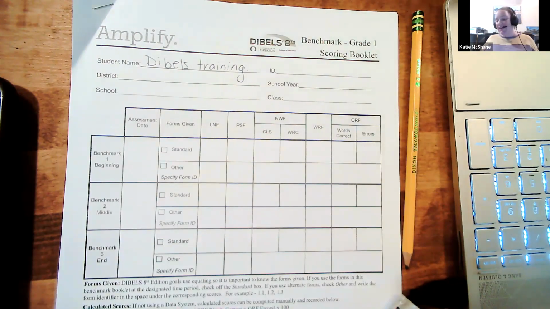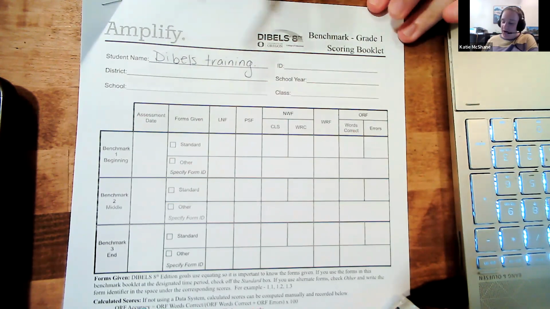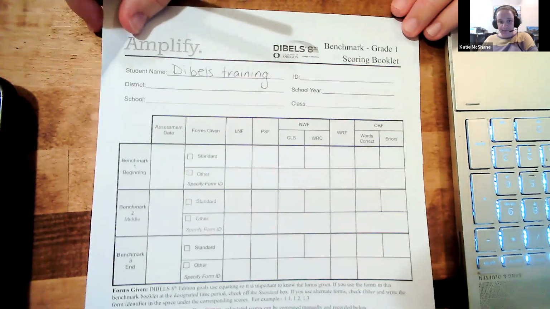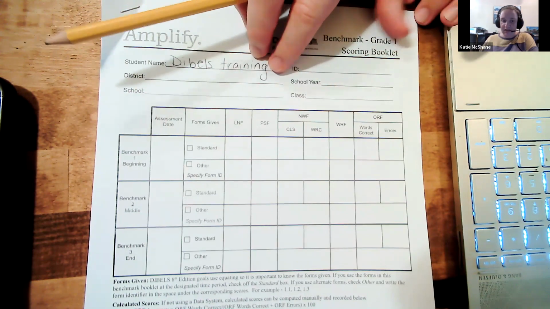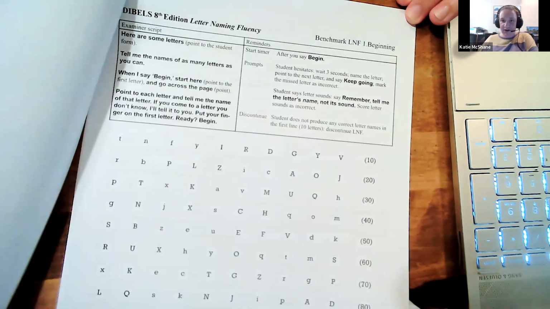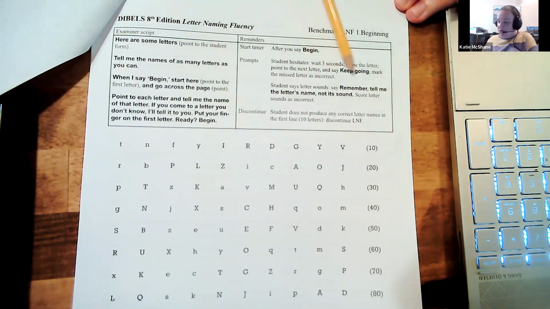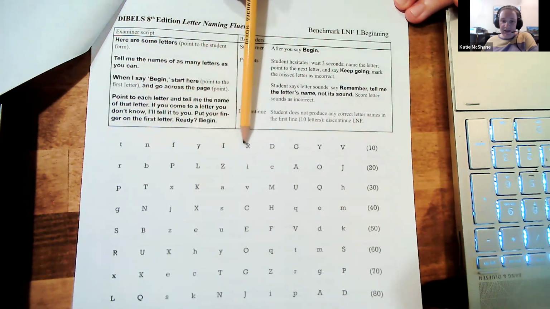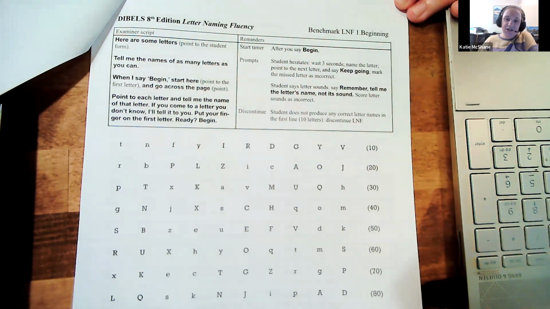Yay, it worked. Okay, so here I have my DIBELS benchmark for grade 1 printed out, for the beginning of the year. On this sheet, I'll go over this in a second, but let's look at letter naming fluency. If for some reason students say letter sounds, you would simply prompt them to say, please tell me the letter name, not the sound.